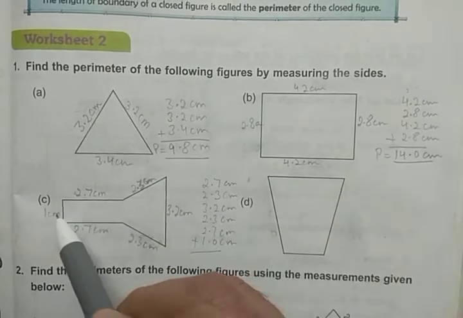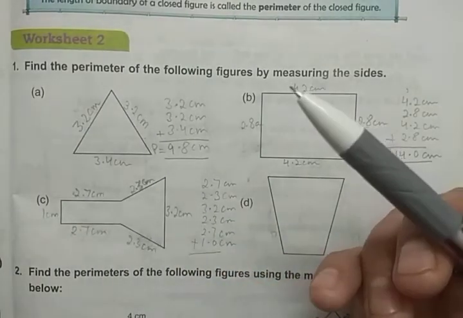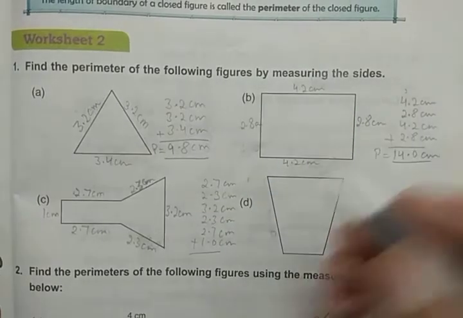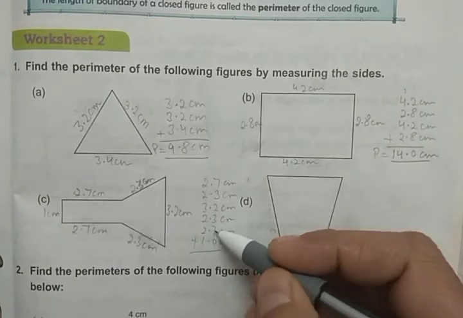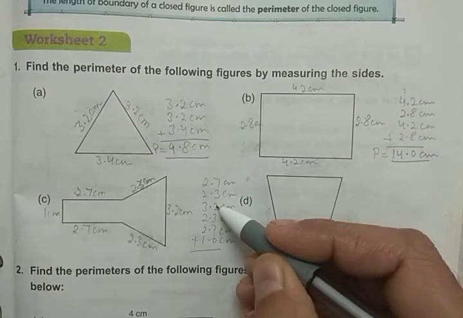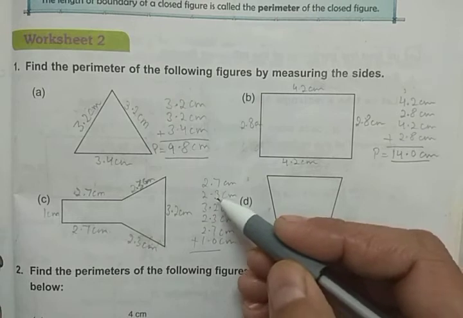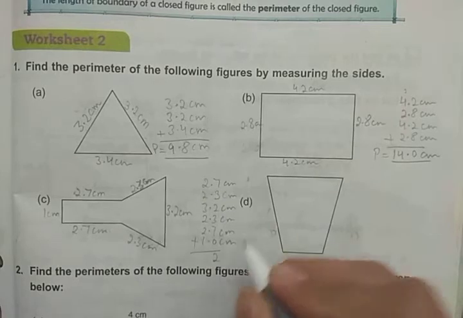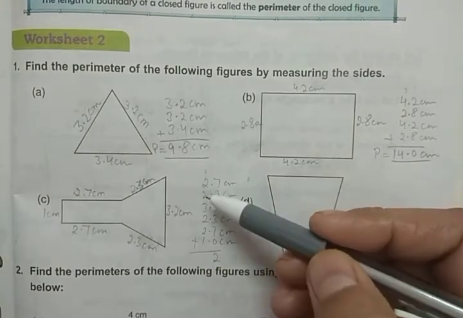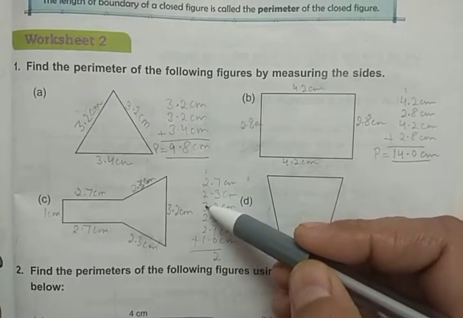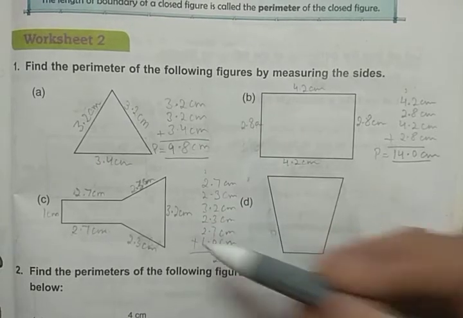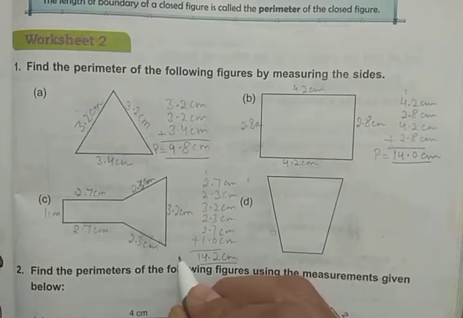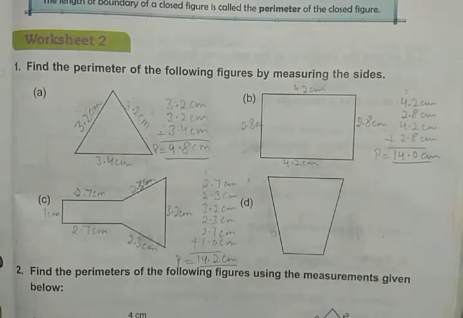So how many sides are there? 1, 2, 3, 4, 5, 6, right? So we have written all the sides. Now add them. 7 plus 3, 10, plus 2, 12, 12 plus 3, 15, 15 plus 7, 22. 2 plus 2, 4, 4 plus 2, 6, 3, 9, 11, 13 and 14. So what is the perimeter of this closed figure? That is 14.2 centimeter.